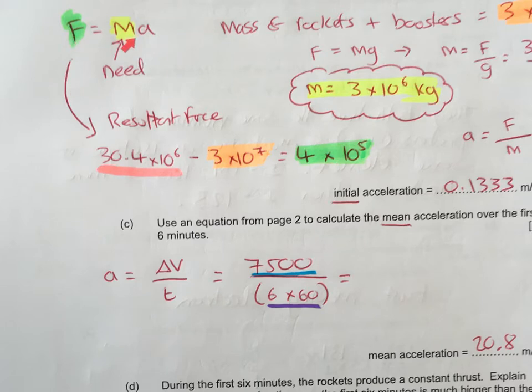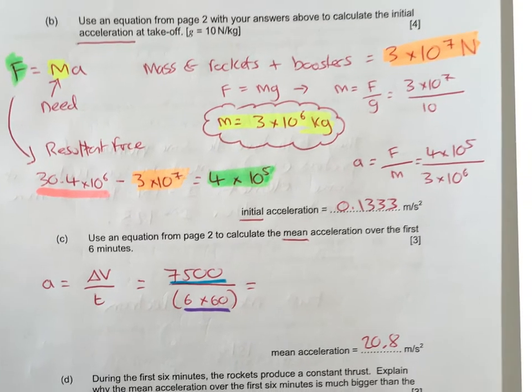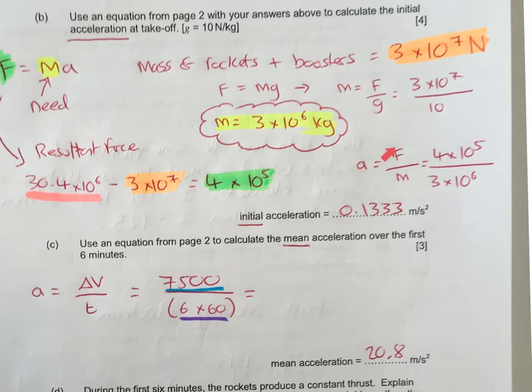Now I know my force, and I know my mass, I can calculate the acceleration. A quick rearrangement: a equals F over m. So I'm going to take these figures I just worked out: 4 times 10 to the power 5, but there, I should have done that in green, shouldn't I? And then 3 times 10 to the power 6, which was the mass. Should have done that in yellow, shouldn't I? And that gives me an initial acceleration of 0.1333333, and so on, meters per second squared.